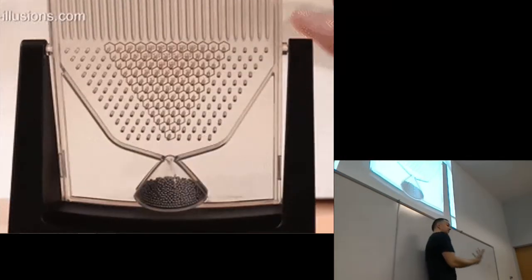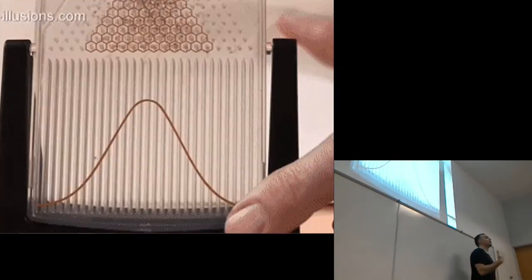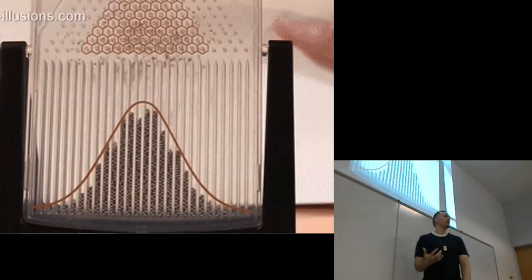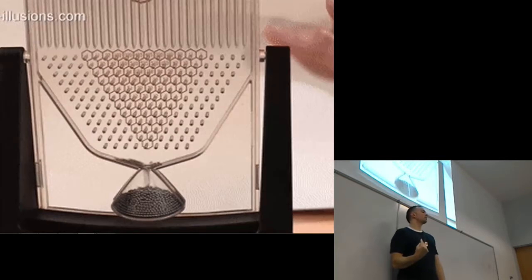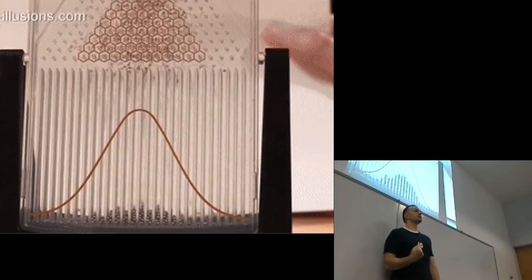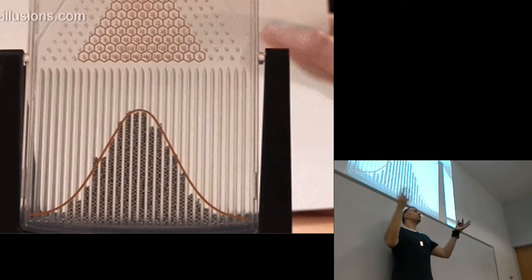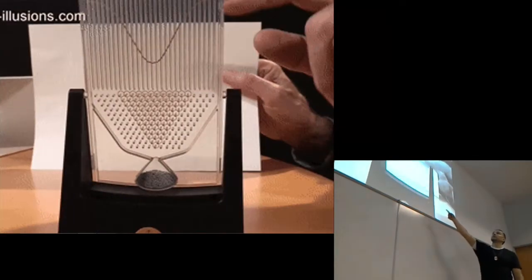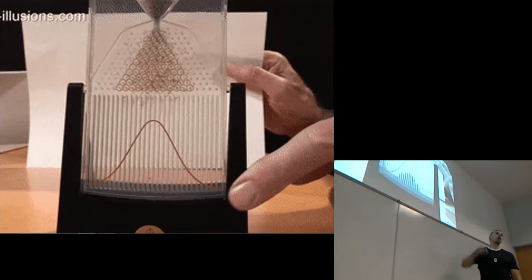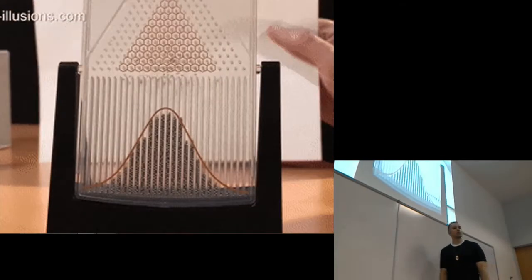And in an individual human, there are very few things that we do that are the result of one factor. Most of the things, most of our behaviors, most of our characteristics are due to multiple factors coming together. So even in individuals, most of our characteristics fall on this normal distribution.